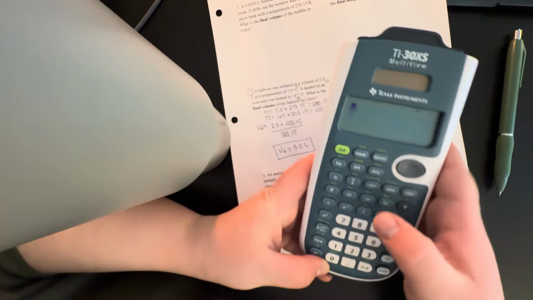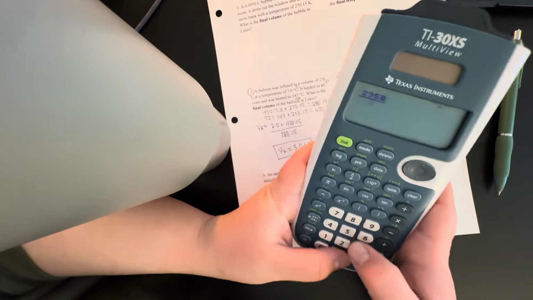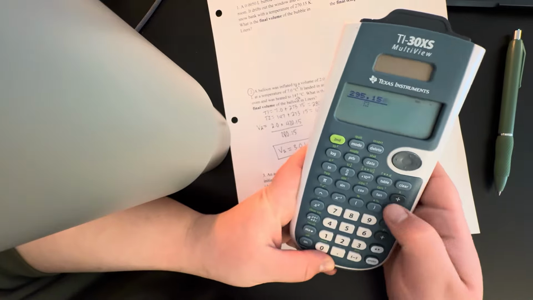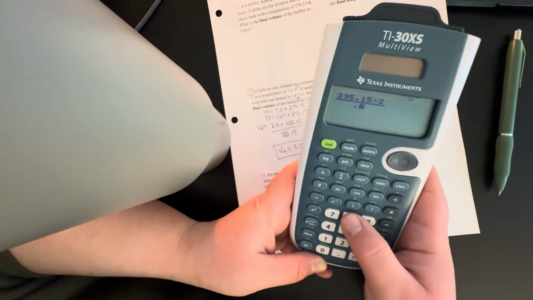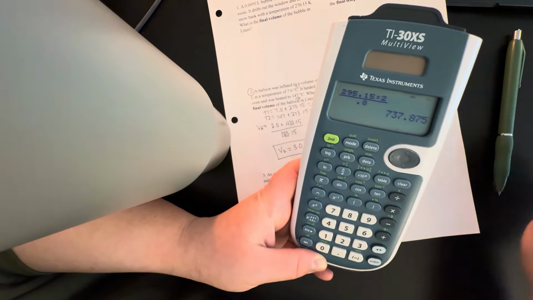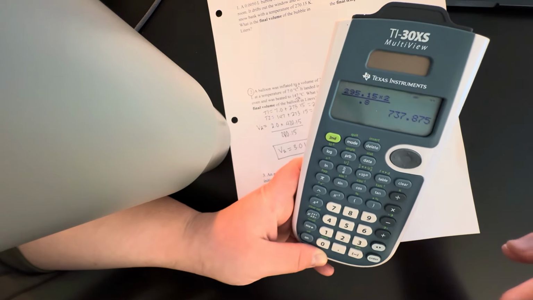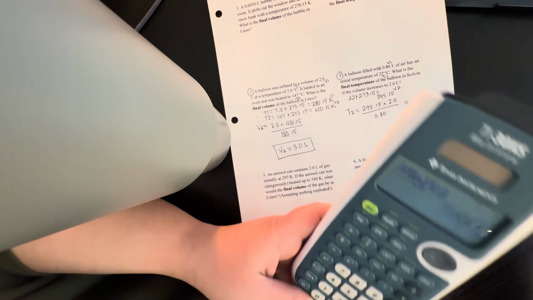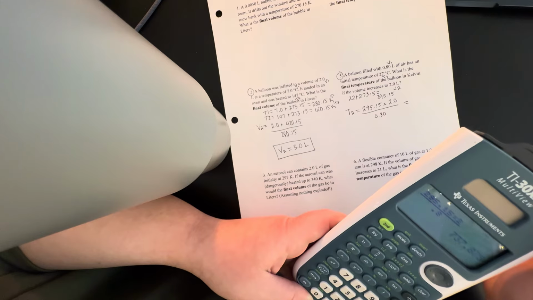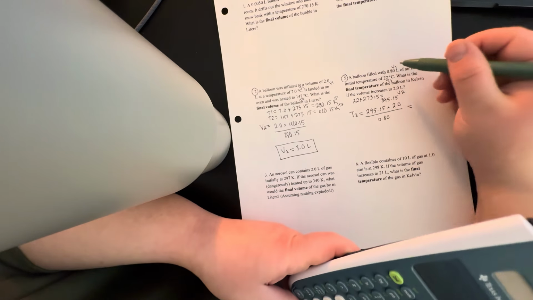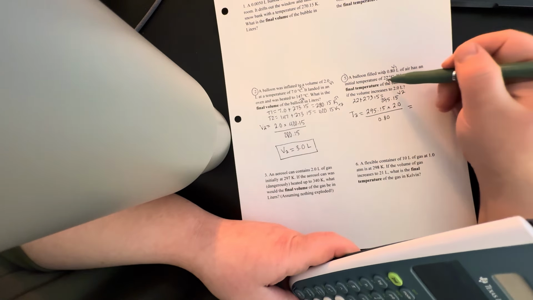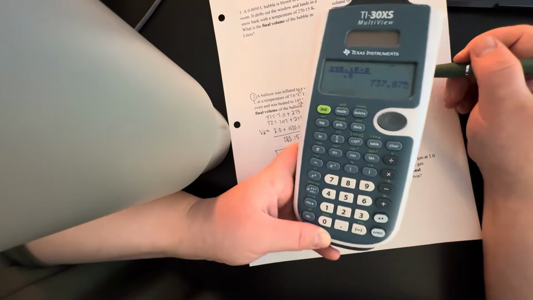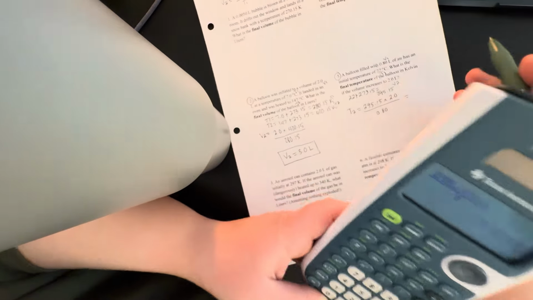Let's see what we get. N over D button, 295.15 times 2 all over 0.8, 737.875. Oh, that's crazy. Now, our volume increased, so we should see an increase in temperature, which we did. I'm feeling like I did my math right.